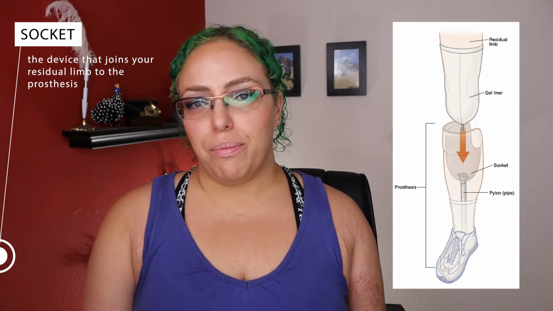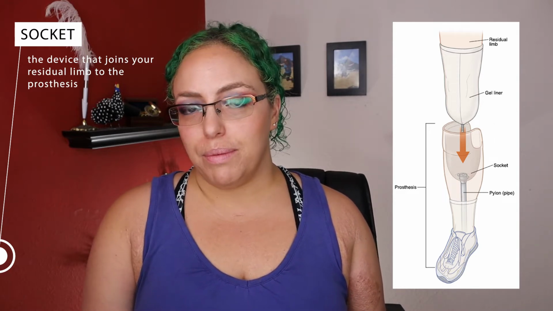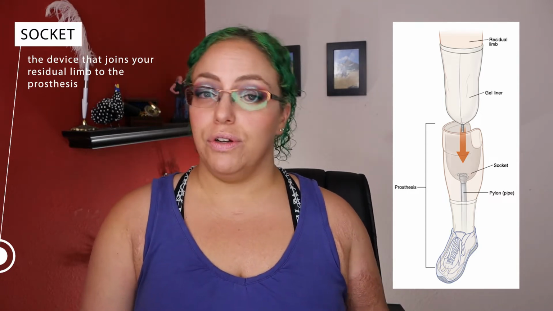Then we have the socket. This is arguably the most important part of the prosthesis. The correct fit of this is essential. This is typically made from polypropylene plastic, and amputees will typically need a new one every 3 to 5 years or so, depending on how long you've been an amputee and if you've had any significant body changes like weight gain or weight loss. When you're a new amputee, you have to get a new socket more frequently since your residual limb is changing shape more often.